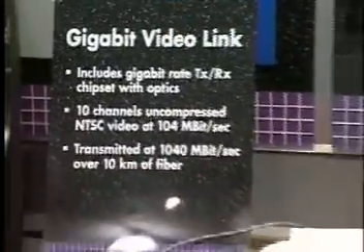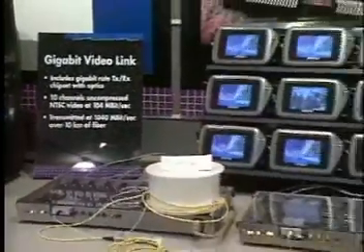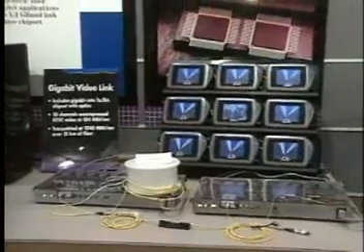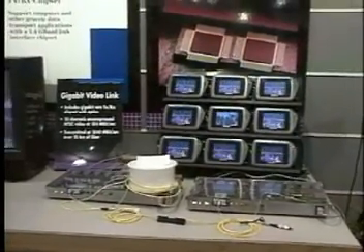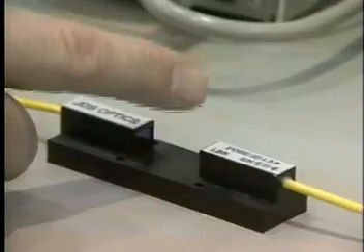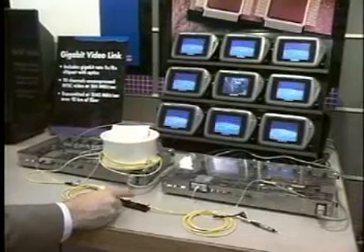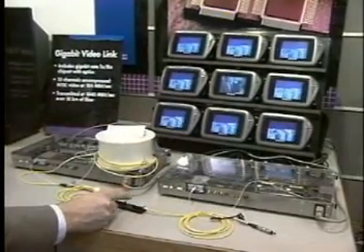Light has a frequency in the order of 300 trillion hertz, as compared with microwaves' few billion and the 500 million offered by RF. Thus, many more channels could be modulated on a beam of light than on the highest frequency microwaves.